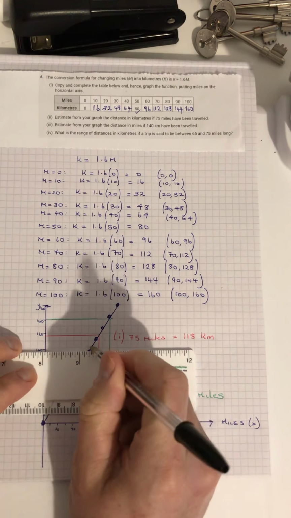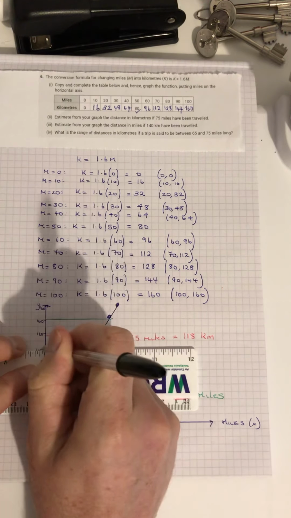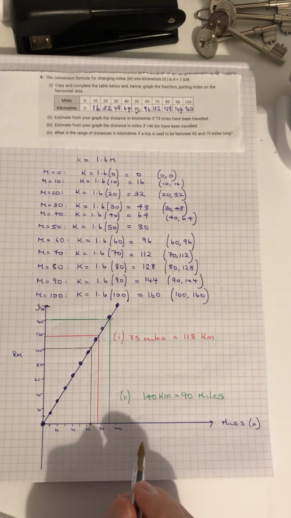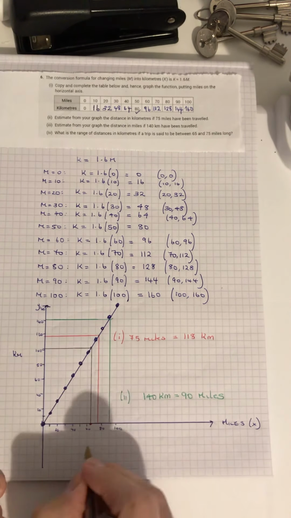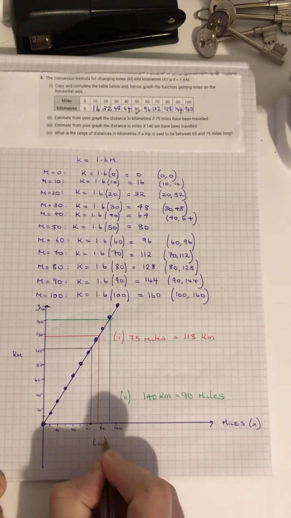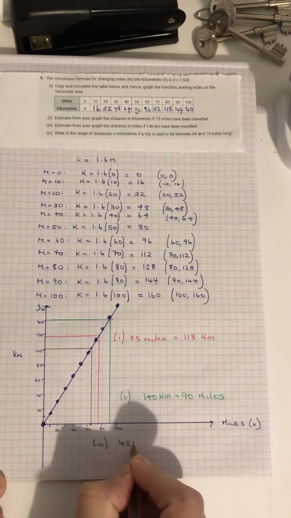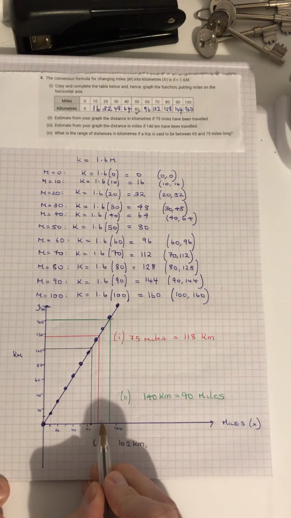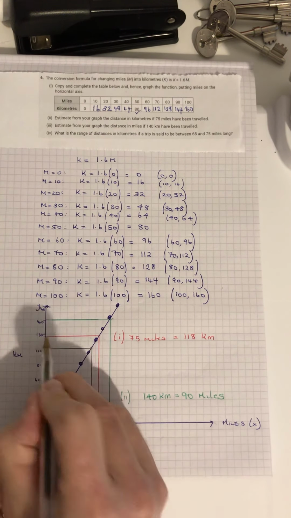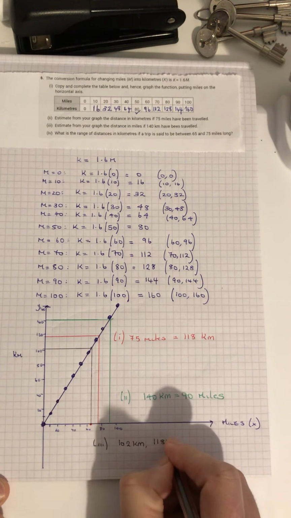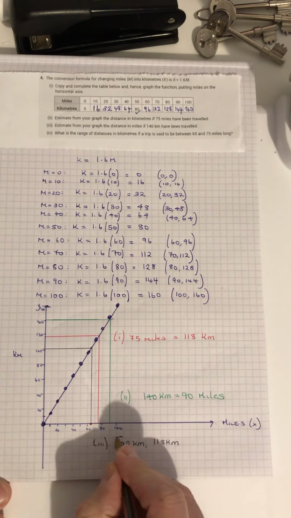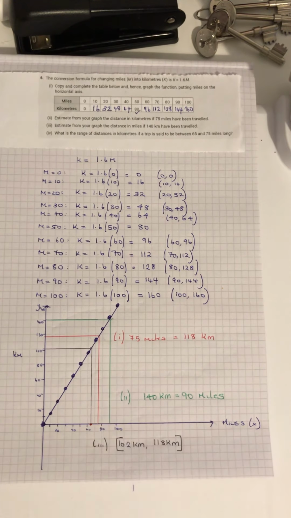Go up there. Okay, so that's probably about 102. From 102 kilometers to 75 is here, which is maybe 118 kilometers. So the range of distance is from 102 up to 118, depending on the length of the journey.